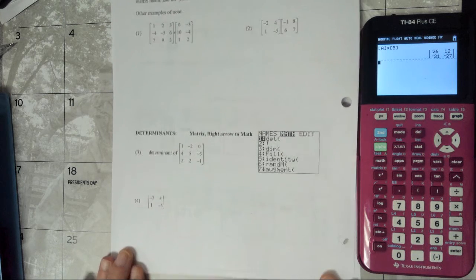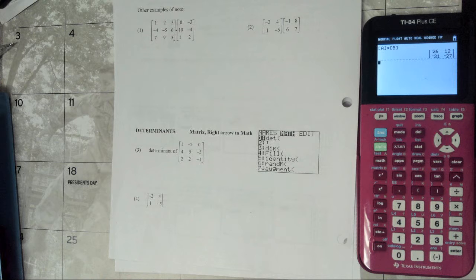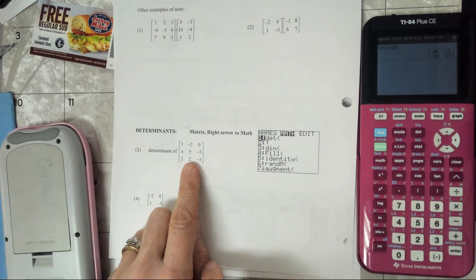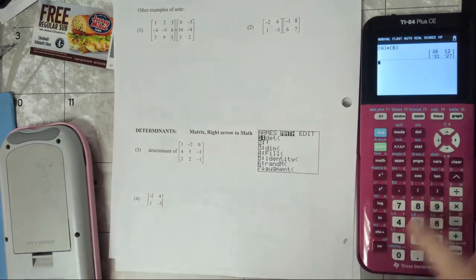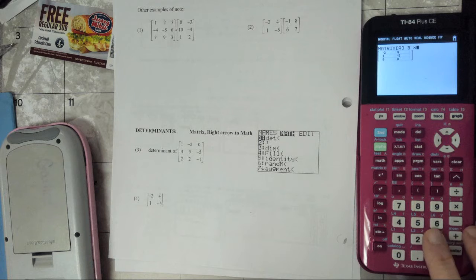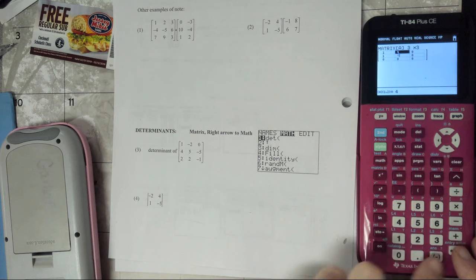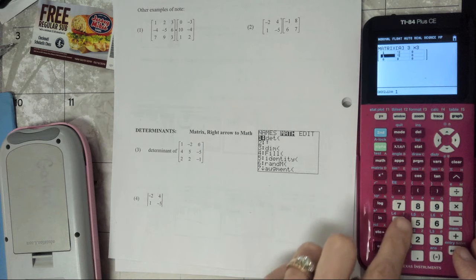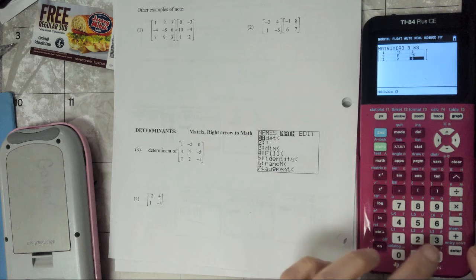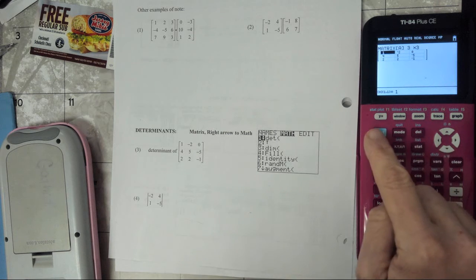All right, the next thing we're going to do is find the determinant. So if you remember, when we found the determinant, that's just a number. Okay, so we're going to enter this matrix and take the determinant. So second matrix, go over to edit. I'm going to put that under A. That's a 3 by 3. Quit out.